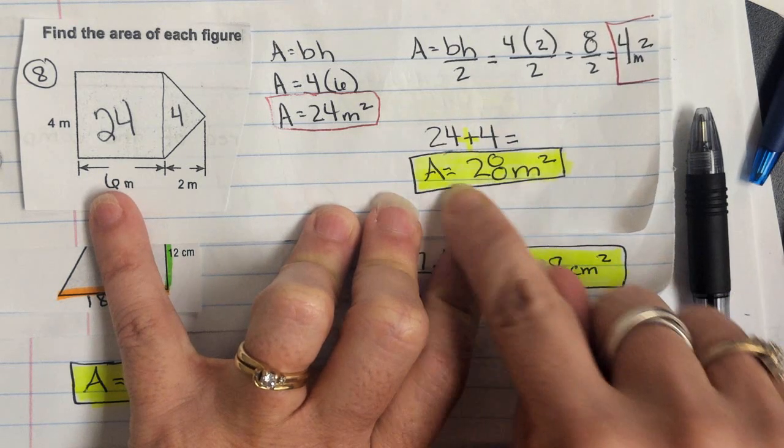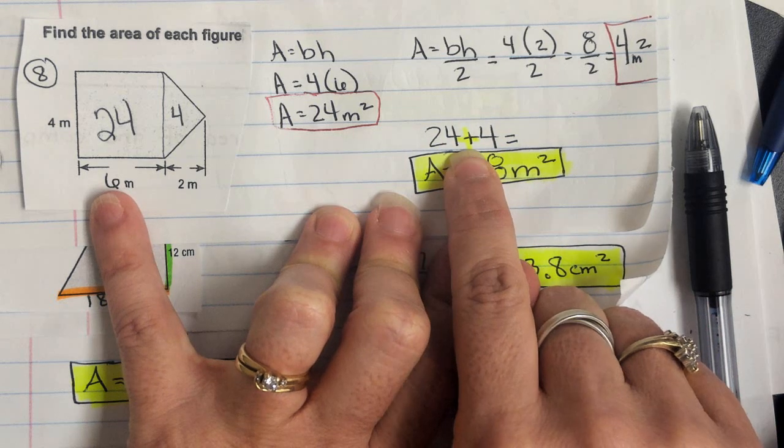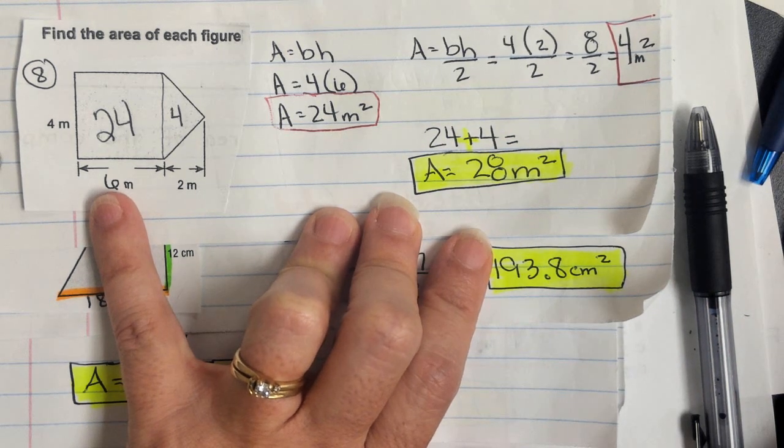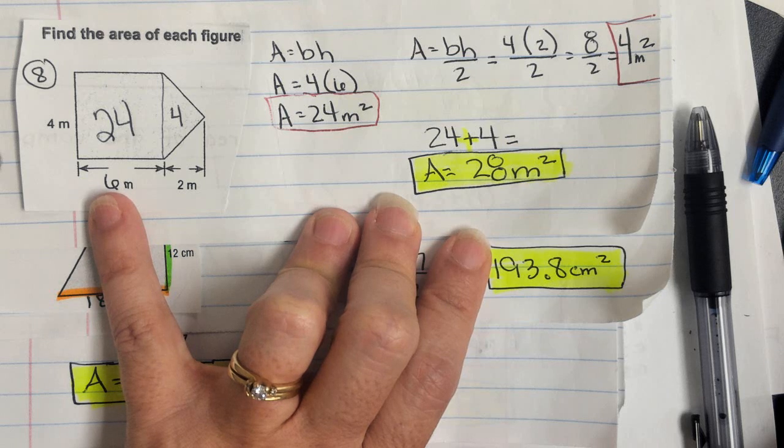Okay, in the end, they have to be added together. So if you got 20, you subtracted. On these, we want to put 2 shapes together and get it all as one. Any questions on that one?